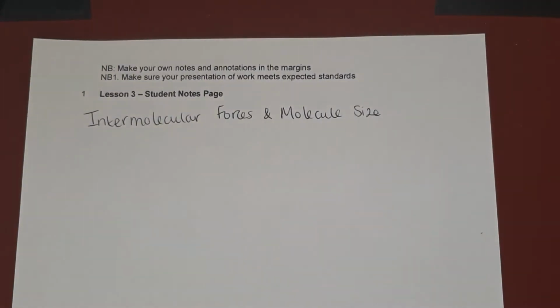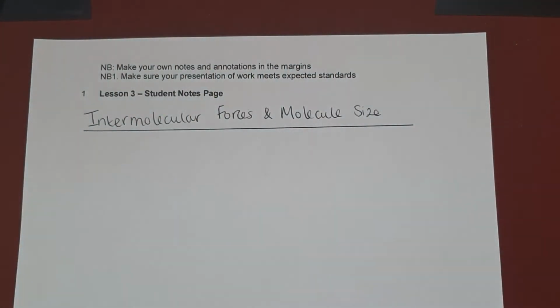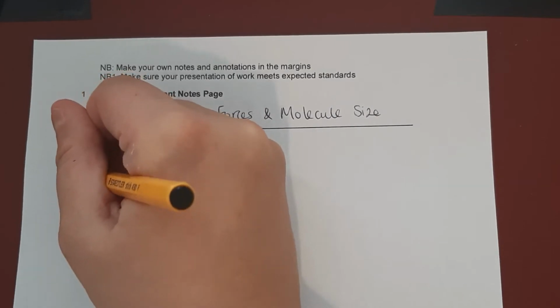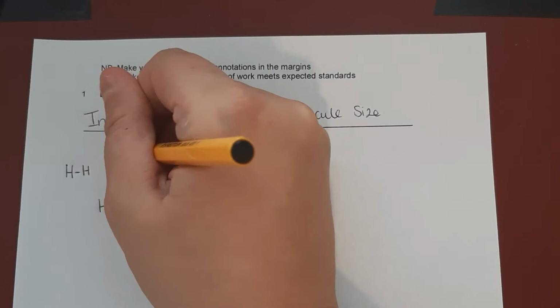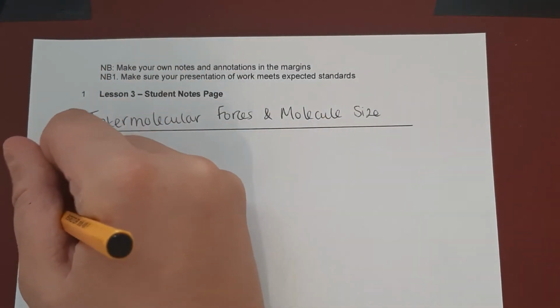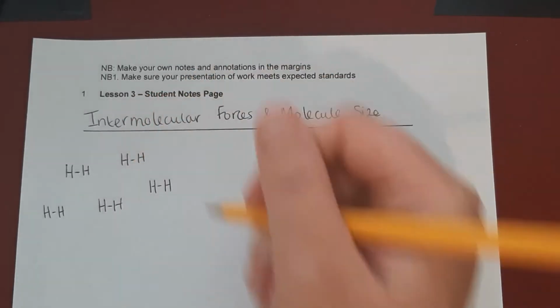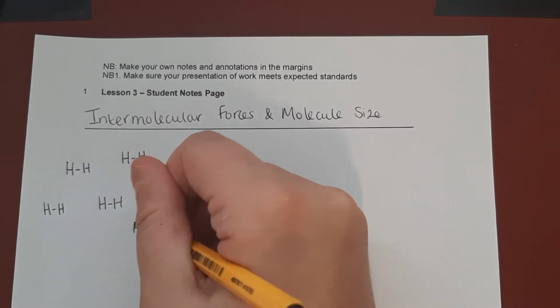So this is the title for this section. Now, what we're going to do is draw, very similar to what we've just drawn, some hydrogen atoms. If you've got a ruler, you can underline that. I hope you did a better job than I did there. So we're going to draw some hydrogen molecules covalently bonded together. Very similar to what we just did. Then we'll do a couple more of those.